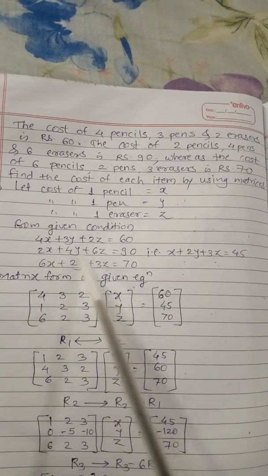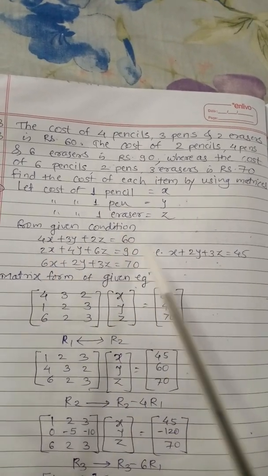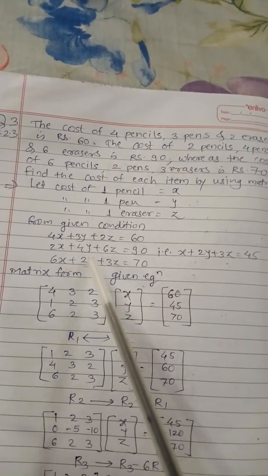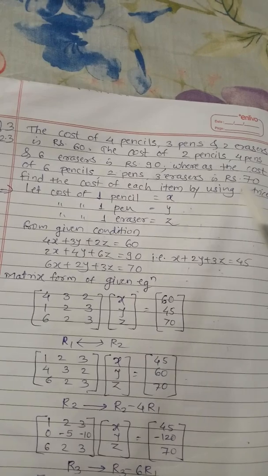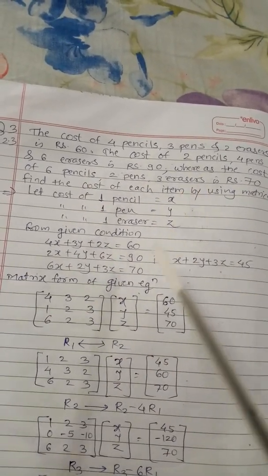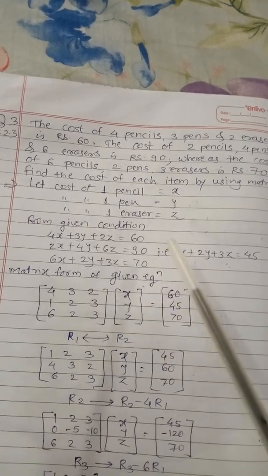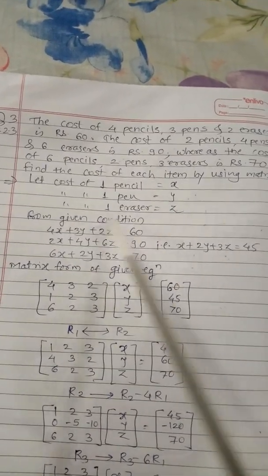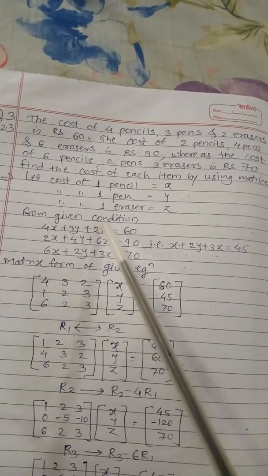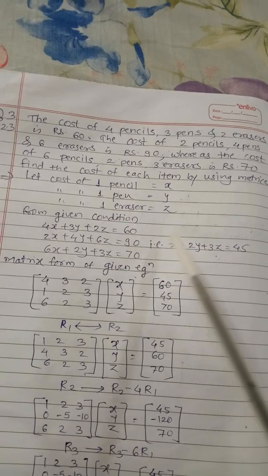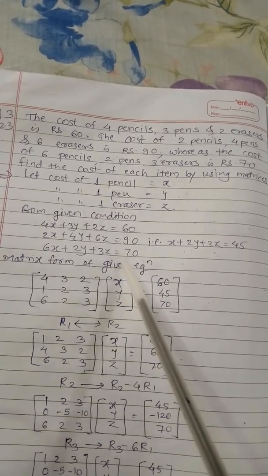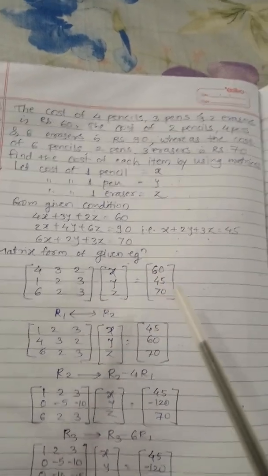Taking 2 common from the left side and moving it to the right side, we'll get x plus 2y plus 3z is equal to 45. And the last one, the cost of 6 pencils, so 6x plus 2y plus 3 erasers, that is 3z, is equal to 70. So here are the 3 simultaneous equations. We have to convert them into matrix form. So 4, 3, 2. Second one 1, 2, 3. And the third one 6, 2, 3. And the variables are here. And the last one, these are the constants.